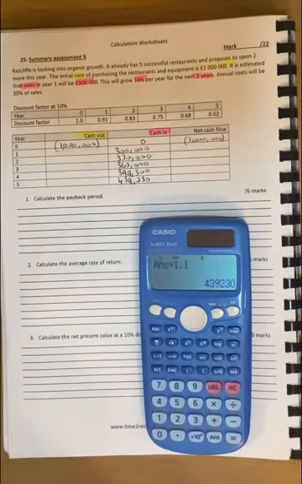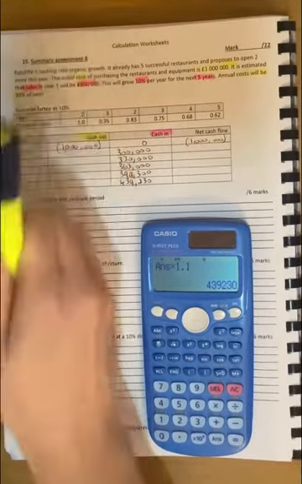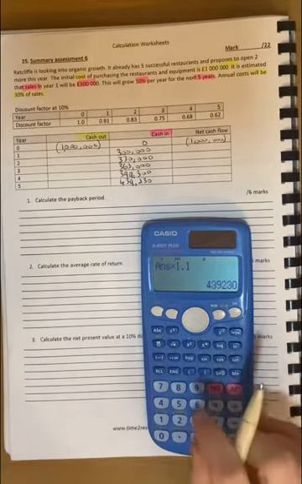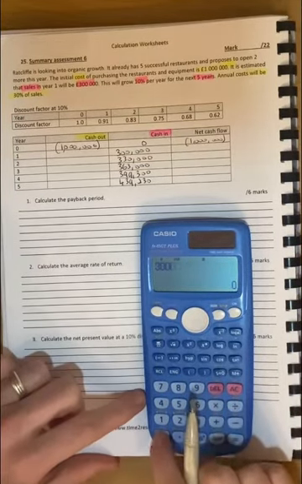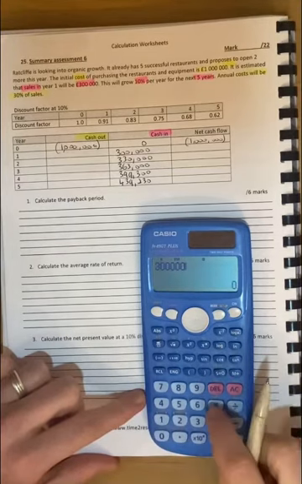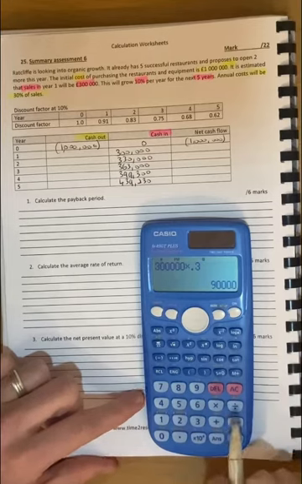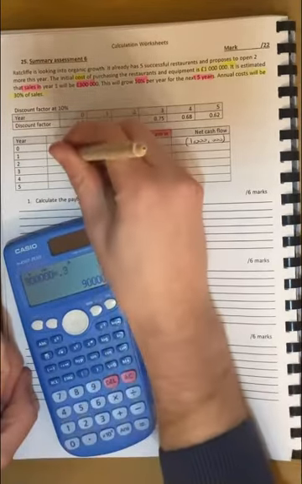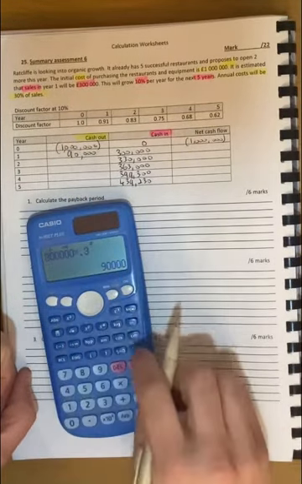So we've got all our inflows there, but what we need are the other outflows, and it's saying that annual costs will be 30% of the sales. So we're going to do them one at a time. We'll take it from the top again. So in year 1, we had 300,000 coming in, and I need to know what 30% of that would be. So I'm going to times it by 0.3, and that means that the costs are going to be 90,000 in year 1. And I'm just going to repeat that all the way through.